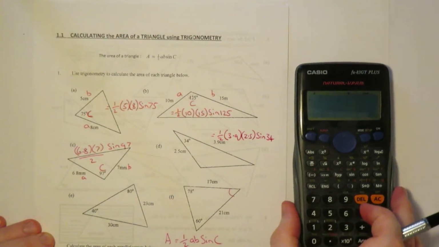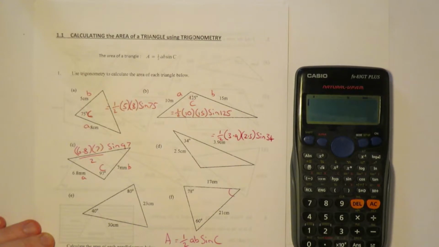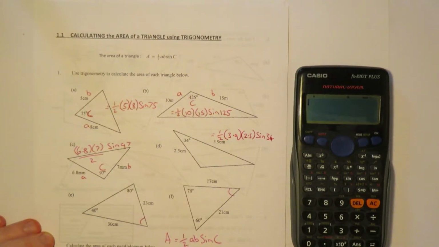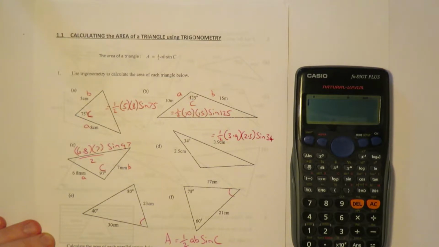Okay, this example here is the first one where you have 2 lengths but you don't have the angle that connects them. So here you need to calculate this angle. Okay, well, how do we calculate the angle in a triangle? Well, if we have 2 angles, we can calculate the third by summing these together.